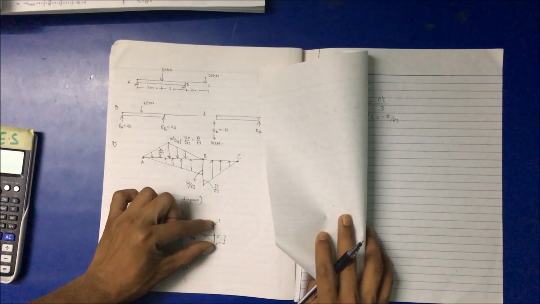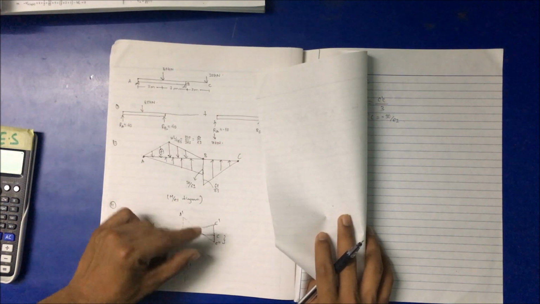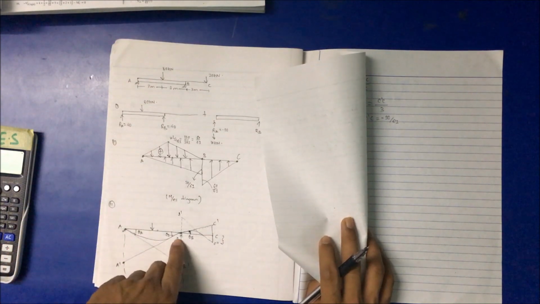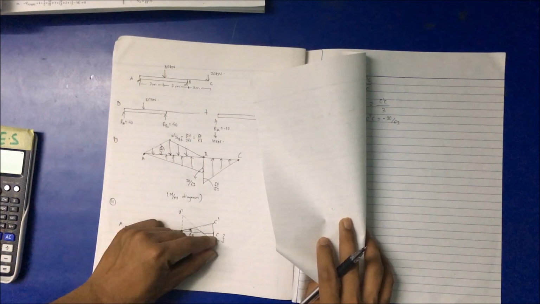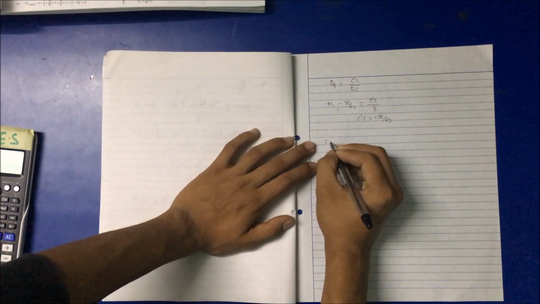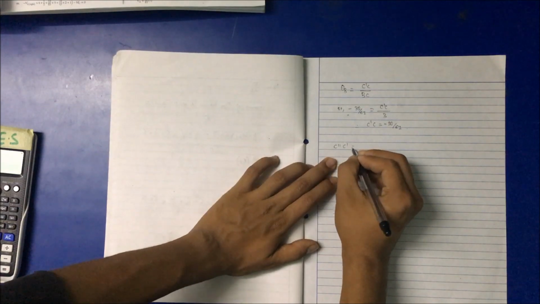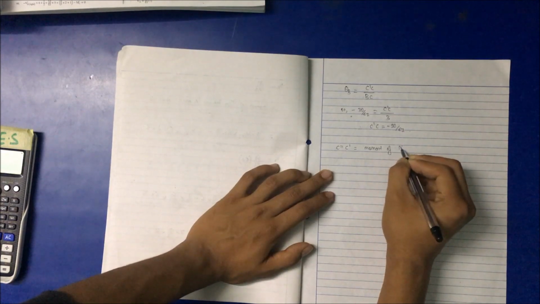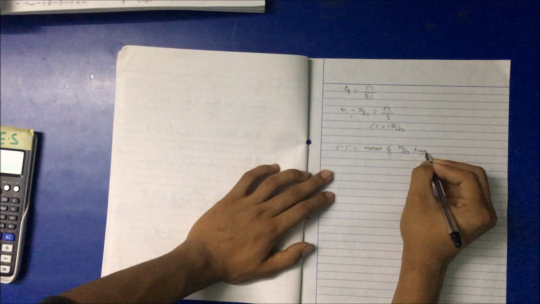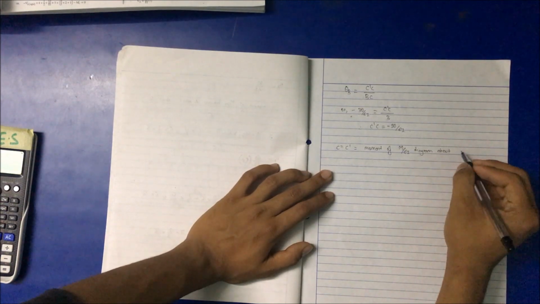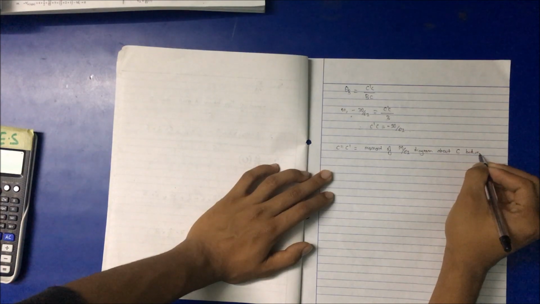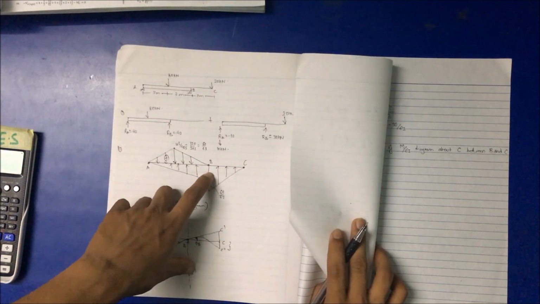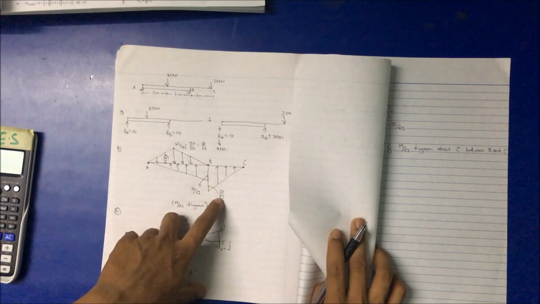Now we can calculate C dash dash. This is equal to the moment of M by EI diagram between B and C about C, which we can calculate from B to C about C, so 1 by 2, 60 by EI.